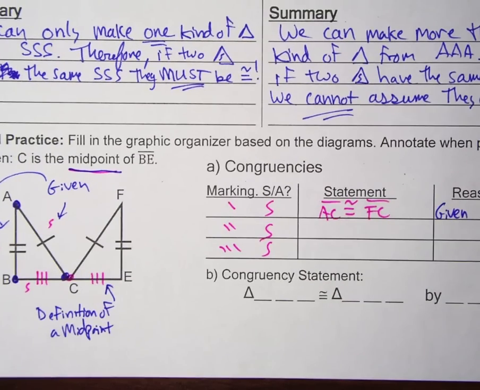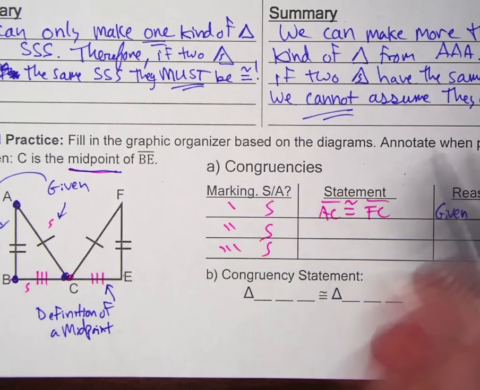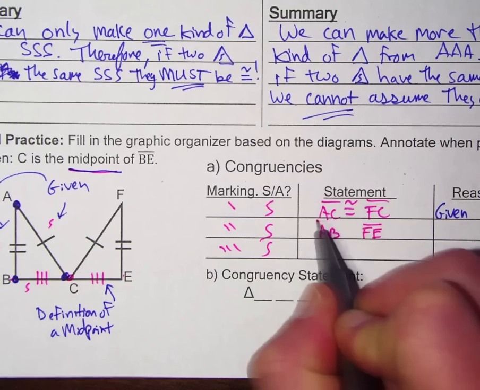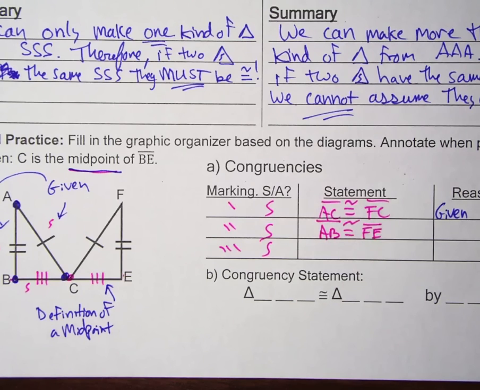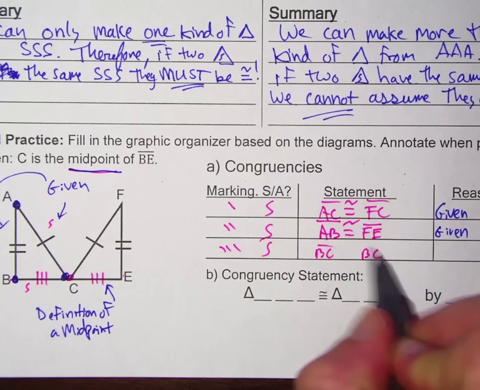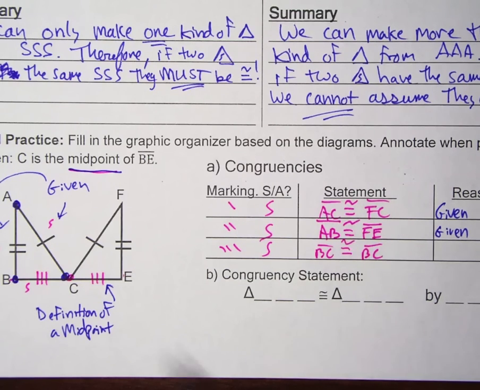Now let's look at the next one. 2 ticks, segment AB corresponds to segment FE. Those were also given to us. And finally, segment BC is congruent to segment BC. And the reason we were able to put that marking, whatever's right here in blue, is the definition of a midpoint.